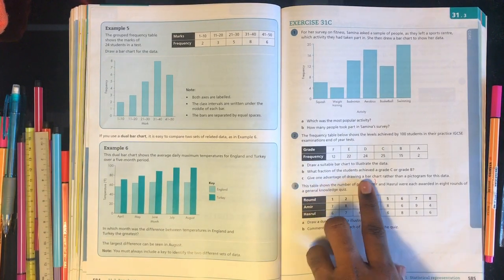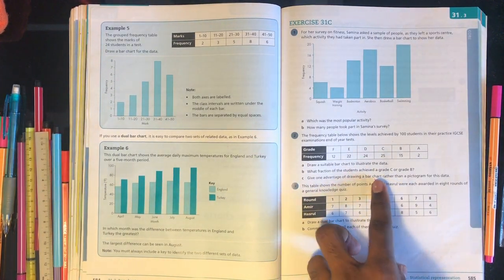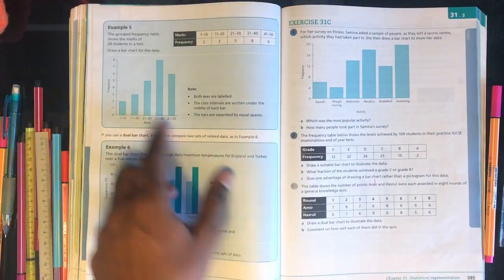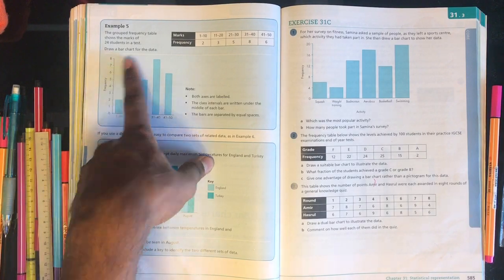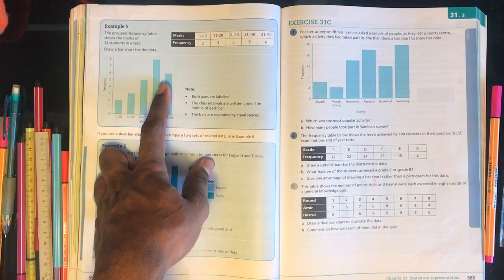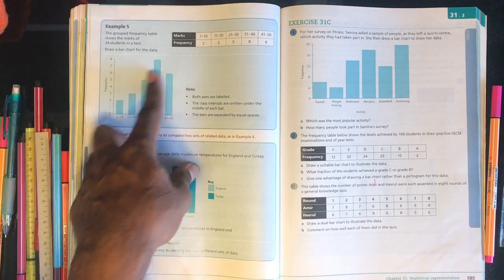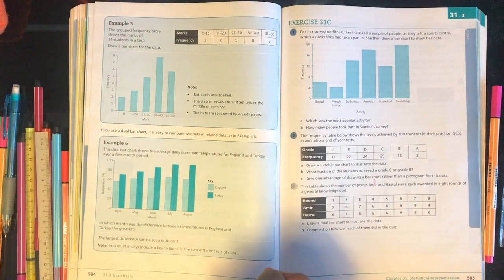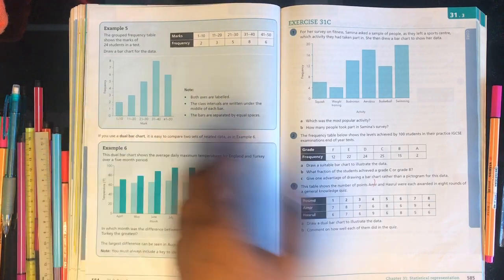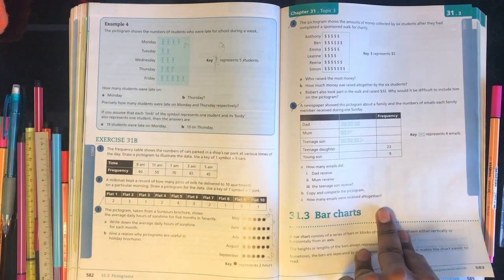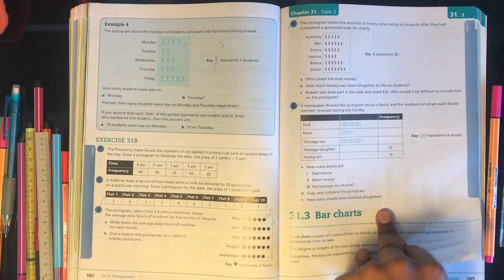So the answer for this: give the advantage of drawing a bar chart. You can say in a pictogram you can visualize the event, but in a bar chart you can go into detail, whereby you can see the values associated with the event. Or you can say you can look into the trend analysis. That means how much the growth is, how much the loss is, and you can do a lot of calculation with a bar chart. In a pictogram you can't do it, I mean, there's more work to do.